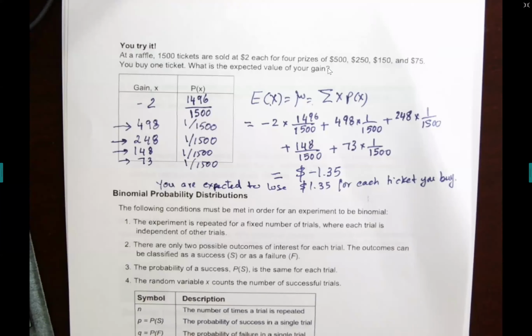You can get 1496, probably made a mistake somewhere. It should be negative 1.35.